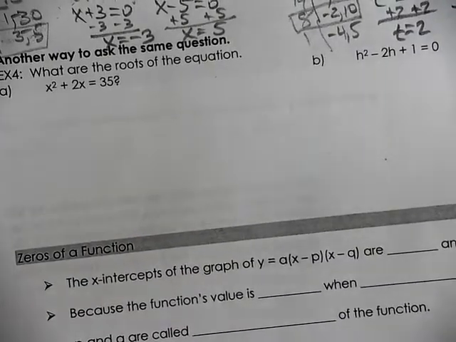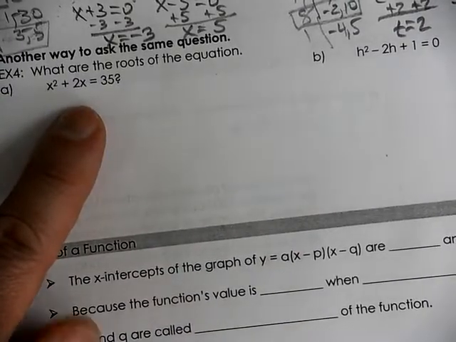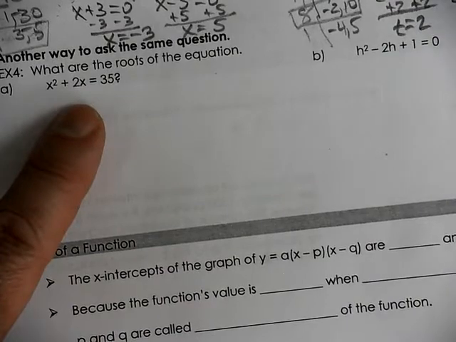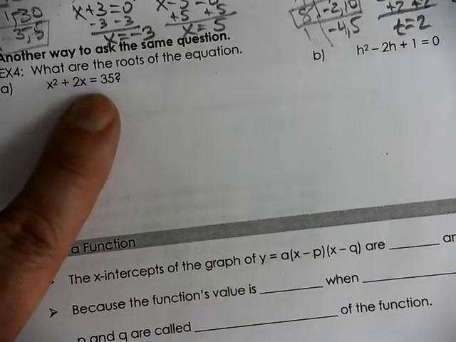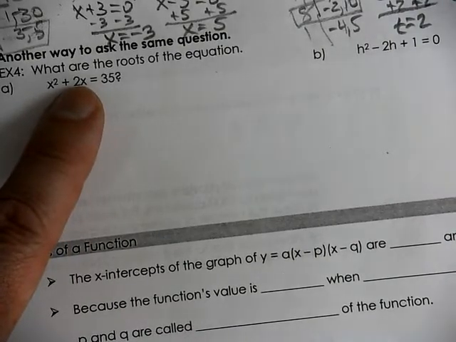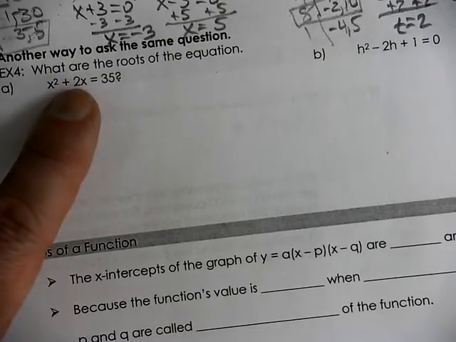Okay, another way to ask the same question is to call it, what are the roots? But you might not have it equal to 0. First thing we have to do is make it equal to 0. If this has a b term, look at this equation. In standard form, ax squared plus bx plus c, this is our b term.